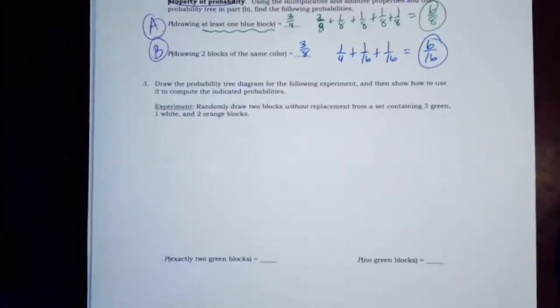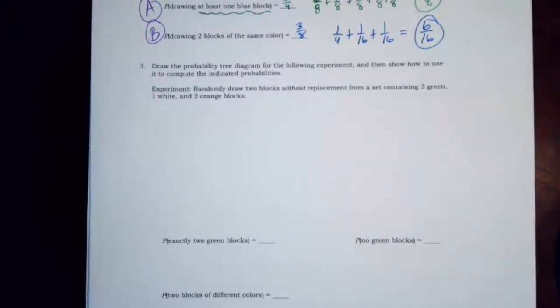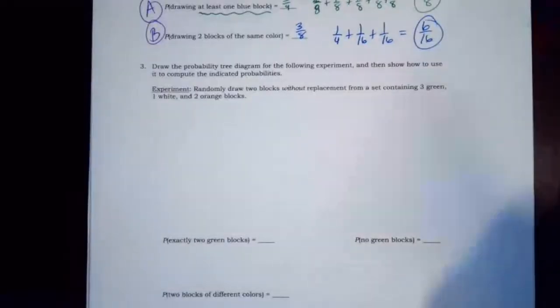Okay, so we're going to spend our last few minutes working this out then. We're going to draw a probability tree diagram for an experiment and then talk about how we're going to compute probabilities from it. I hit my autofocus button, so it'll be back with us in just a second.